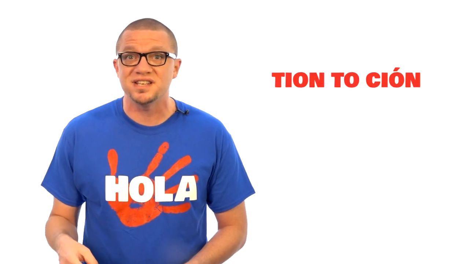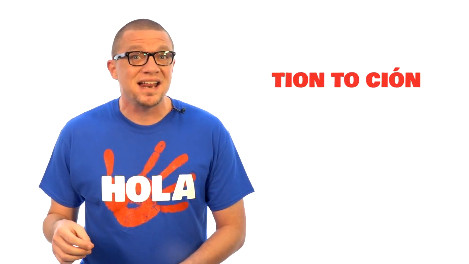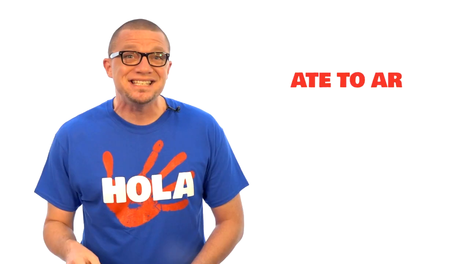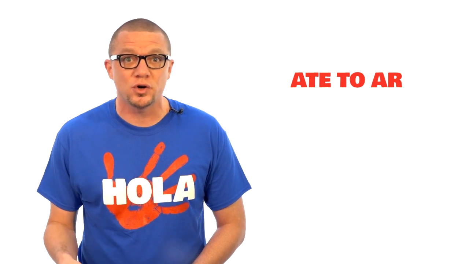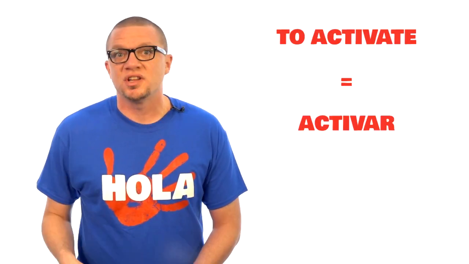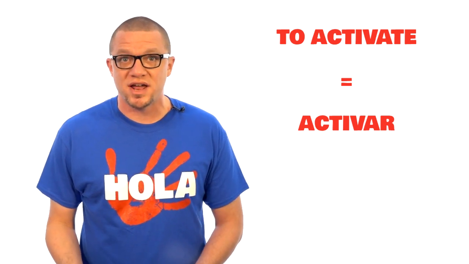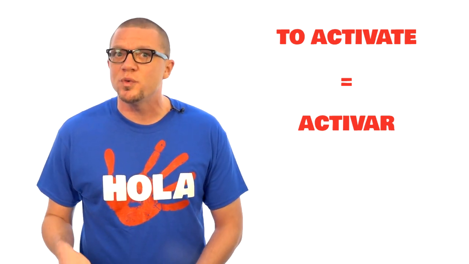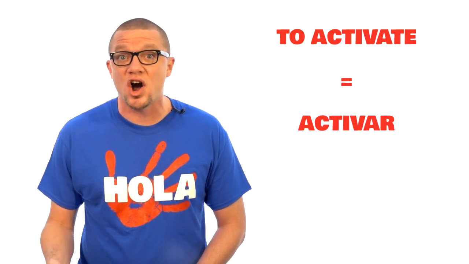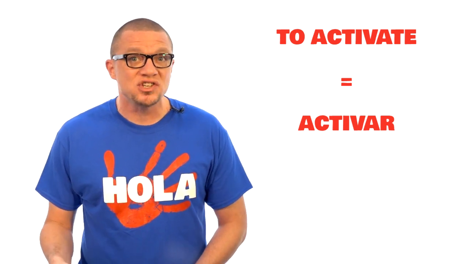Okay, this group is very similar to the last group. In the last group, we took an English noun, removed the TION at the end, and added CION to get the Spanish noun. Well, this time, we're gonna do the same thing, but we're gonna remove the ATE at the end of English verbs and replace it with just AR to get AR verbs in Spanish. Like with the word activate, or said better, to activate. For this group, we take off the ATE at the end of activate and replace it with AR. So to activate in Spanish is activar.